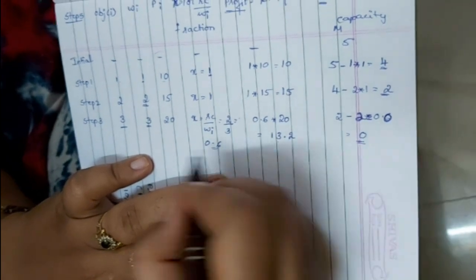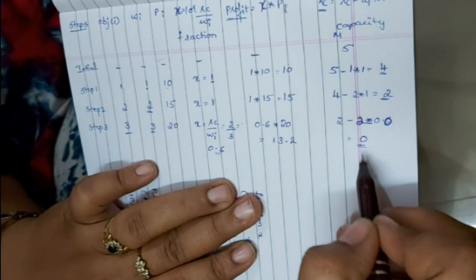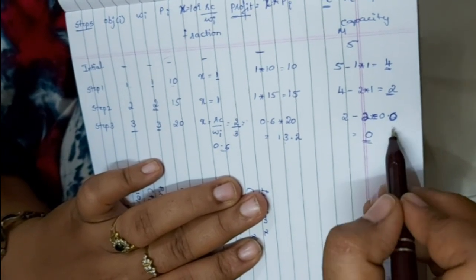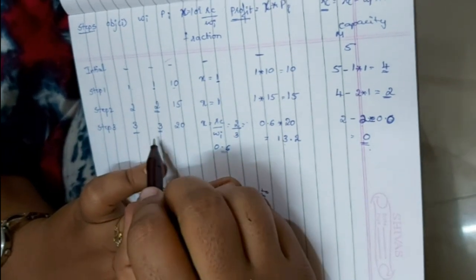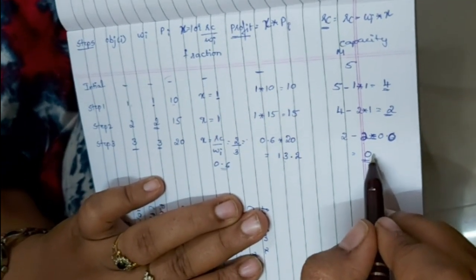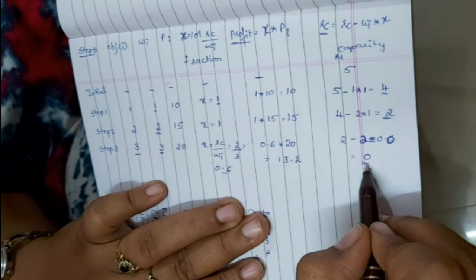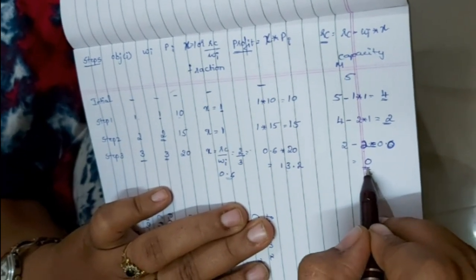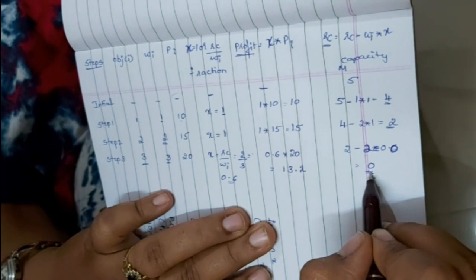And finally we will tell that the remaining capacity will be equal to 0. It will be 2 minus 2, which is equal to 0, because we are using only partial values of it and no more capacity is there in the knapsack. So once we reach this 0 value here, it is the end of the problem and no more elements can be inserted into this particular knapsack.